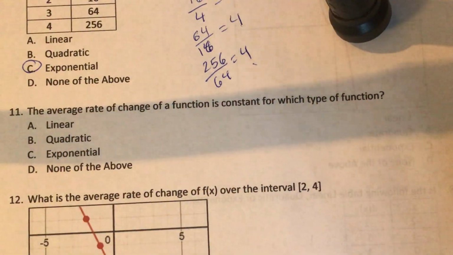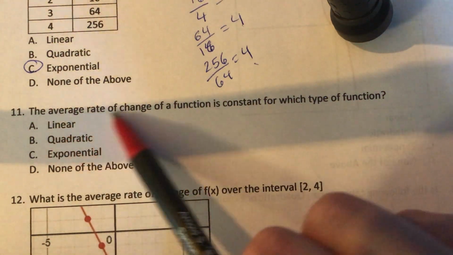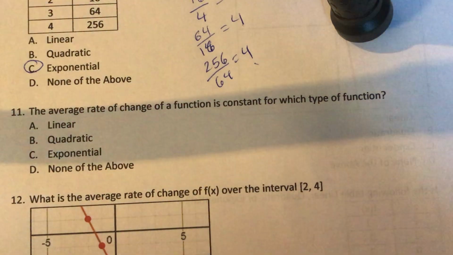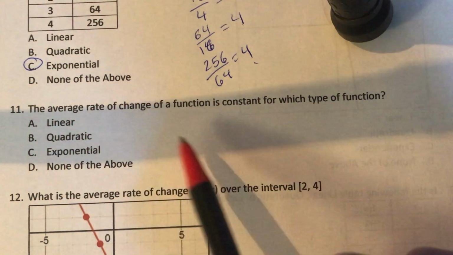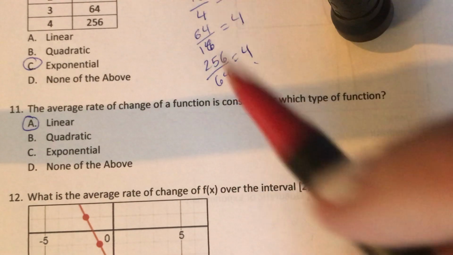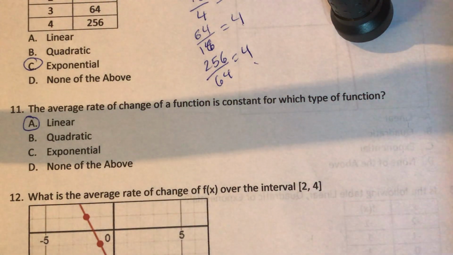All right, this is a question y'all saw on your last quiz. We're going to move on to average rate of change now. The average rate of change of a function is constant for which type of function? It's constant for a linear function, okay? Constant meaning you're adding the same amount or subtracting the same amount each time.